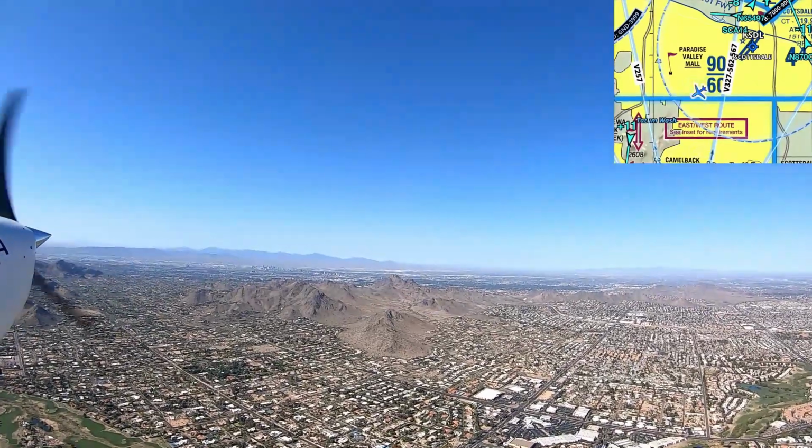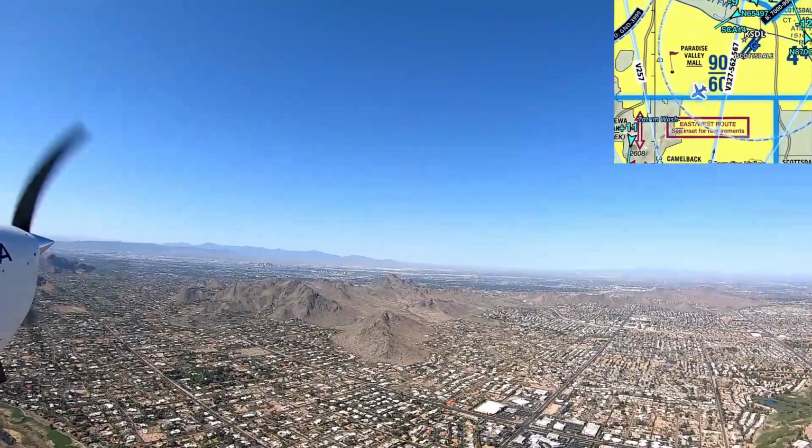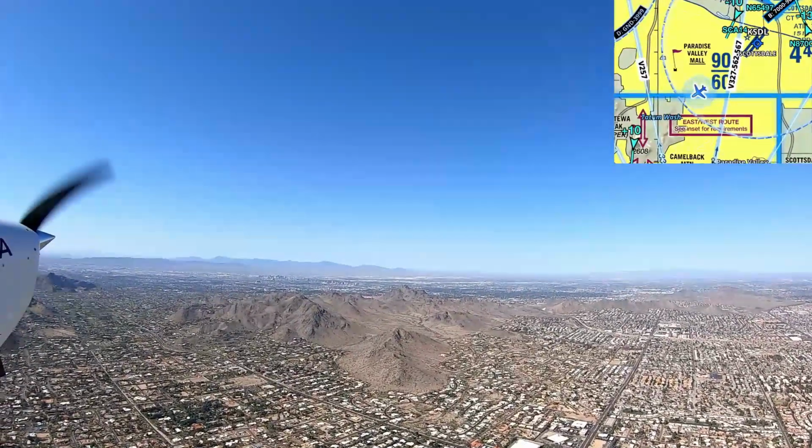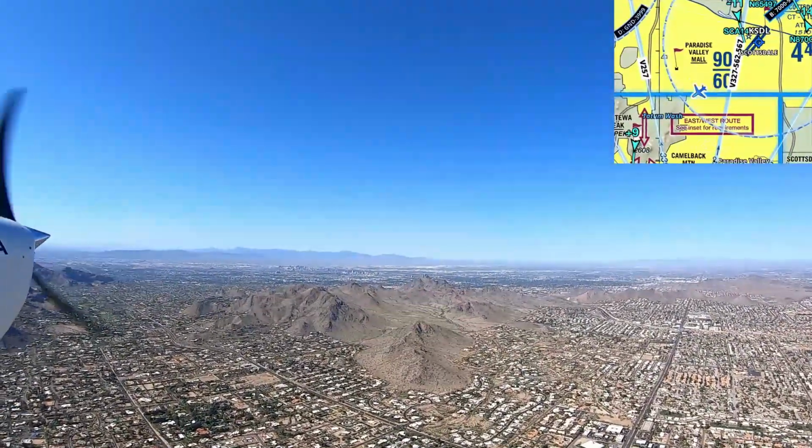Phoenix Approach, Aviator 17, just off Scottsdale, request the Bravo transition to south. Aviator 17, Phoenix Approach, squawk 5315. 5315, Aviator 17.